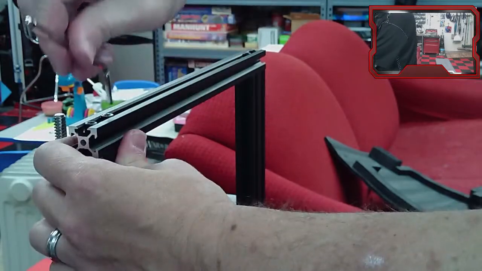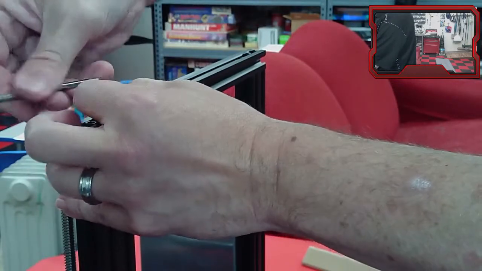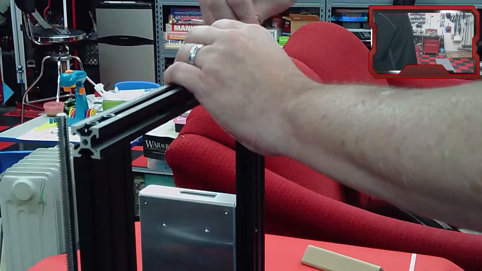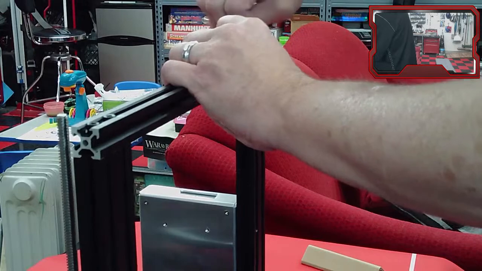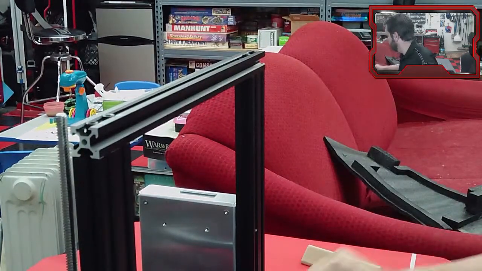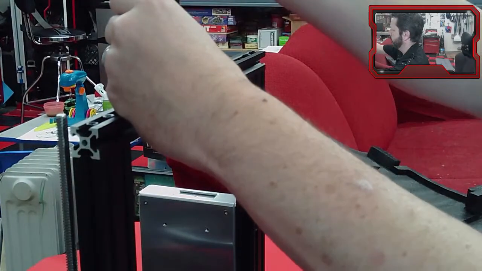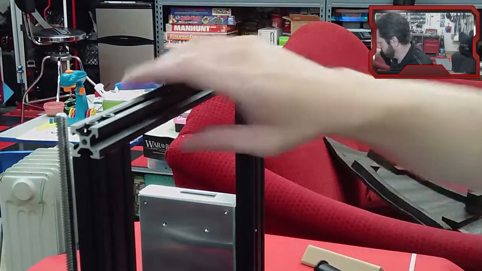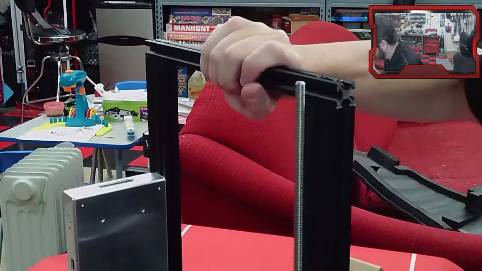At least on this one, it's all labeled. So the spool holder is just this guy. It mounts right here on the top, and all the cabling is going to just plug in.